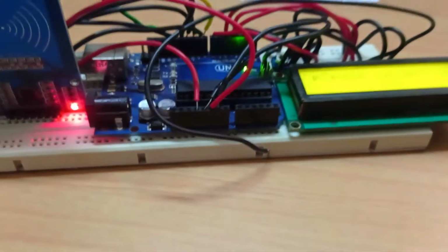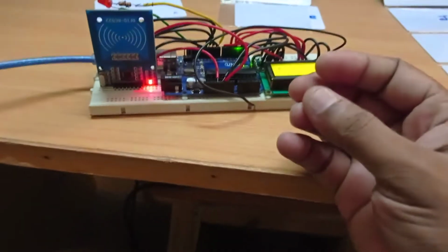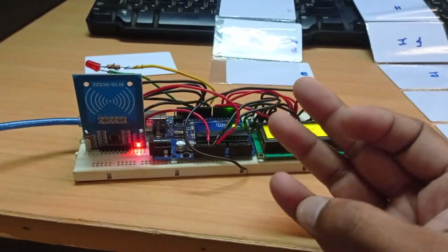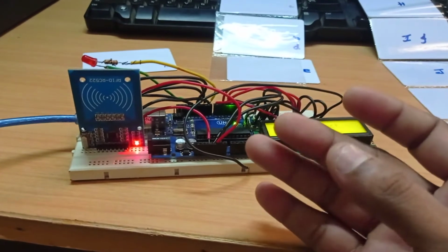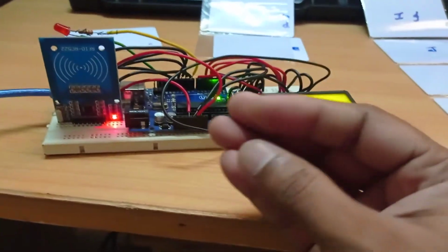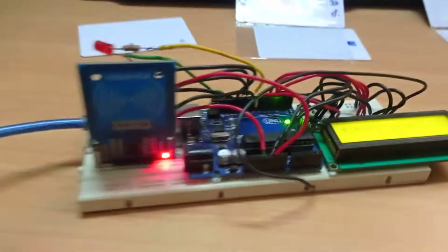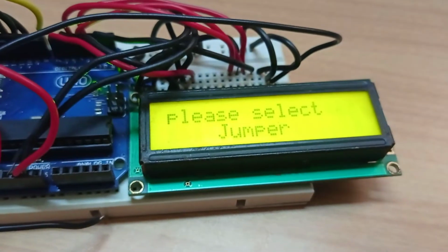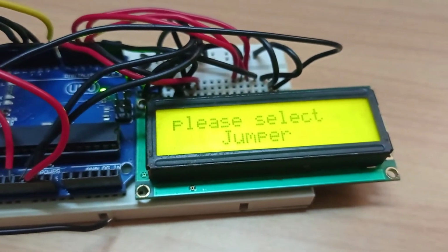There are 5 different possibilities, out of which the first one is a 10-second delay, the next one is 20-second, next one is 30, 40 and 50. So 5 different delays are available here. You can see the moment when I remove this, it is asking me to put the jumper.